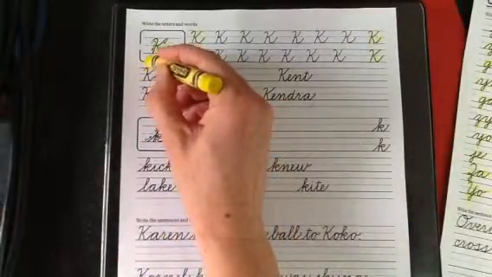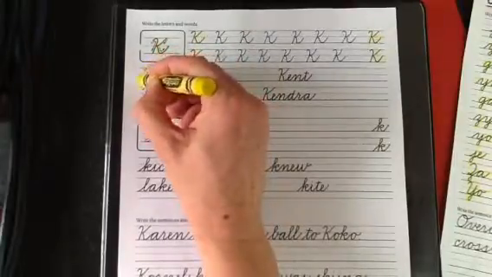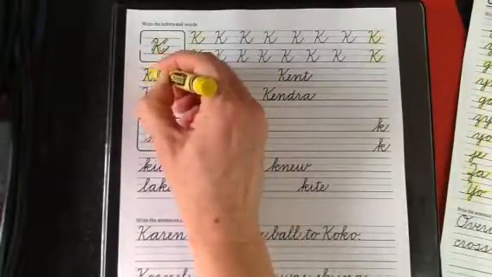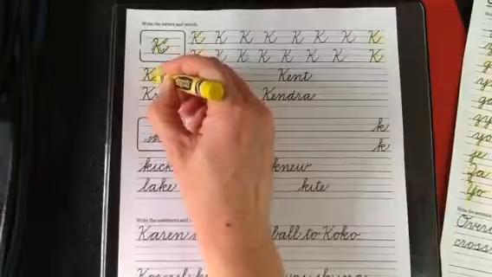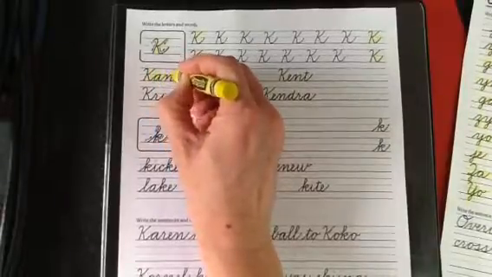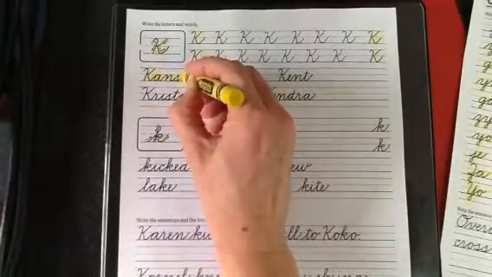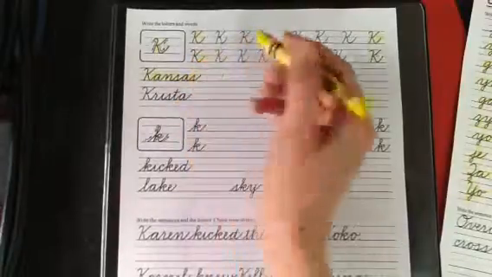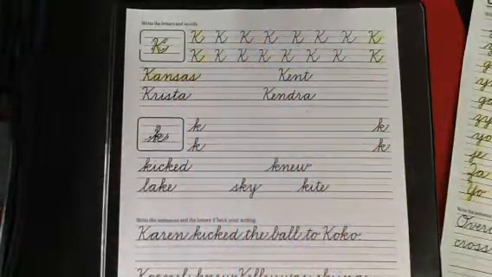Okay, so here we're going to have the capital K again, but now we're going to create that A, N, S, A, S for Kansas, which is the name of a state.